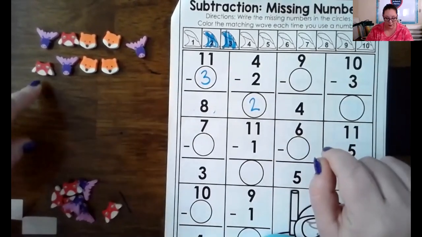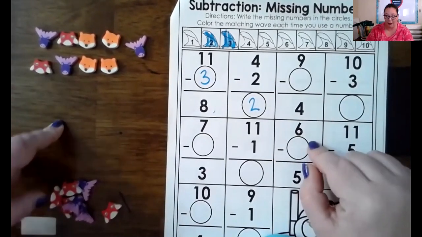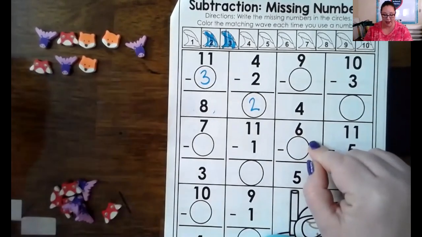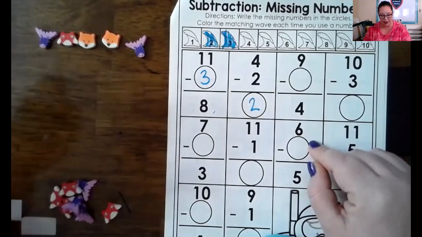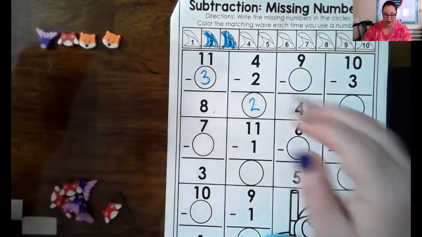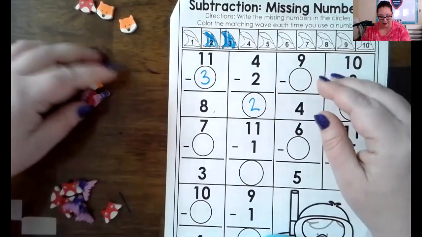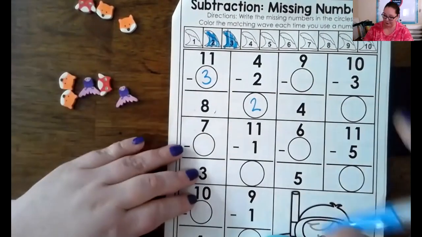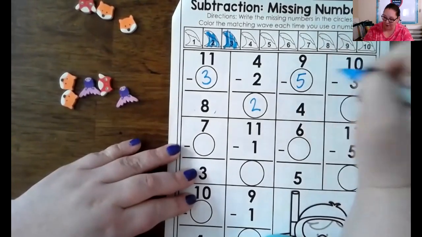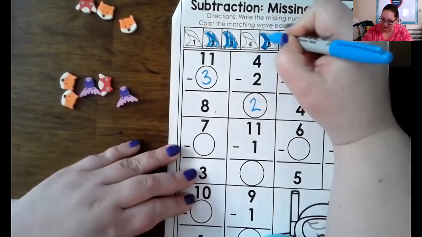So I'm going to take some away until we get 4. So 9, 8, 7, 6, 5, 4. Okay, how many did I take away? 1, 2, 3, 4, 5. So 9 minus 5 equals 4.